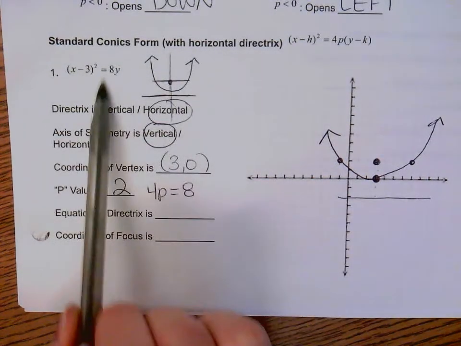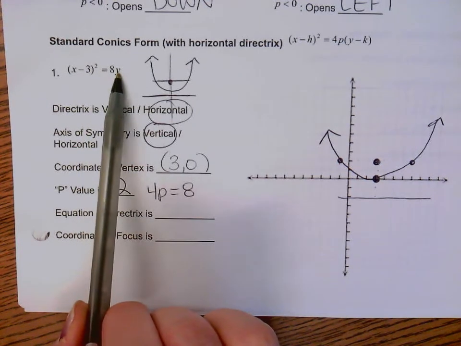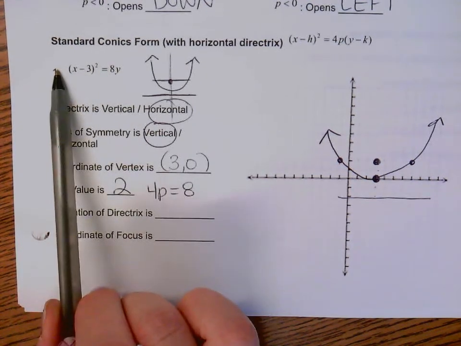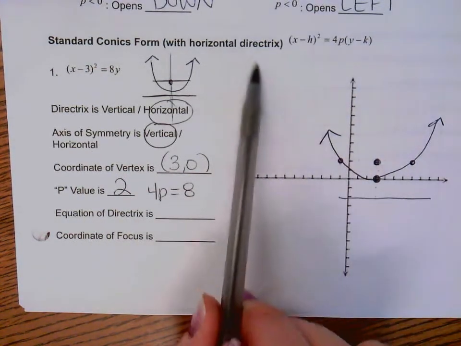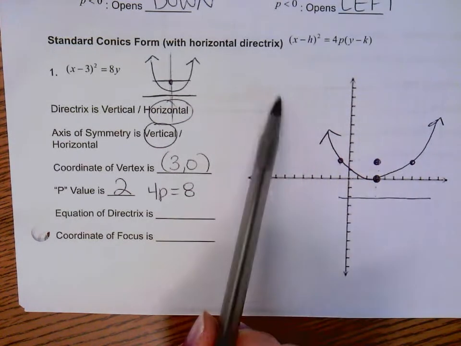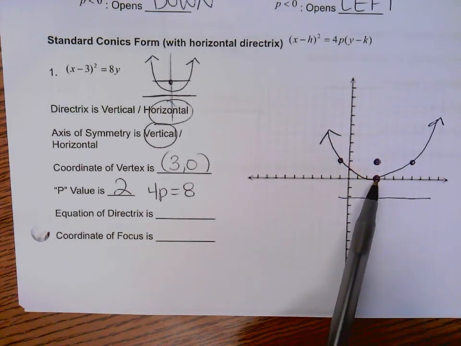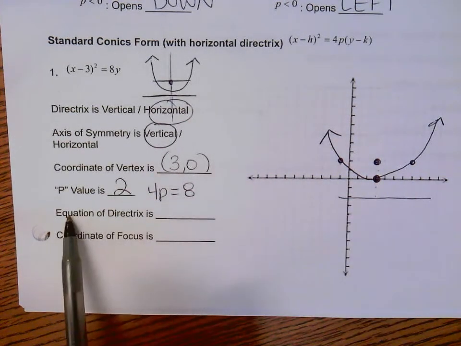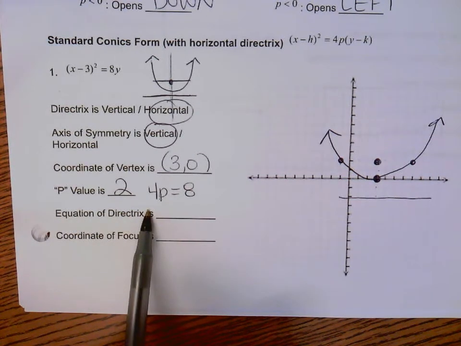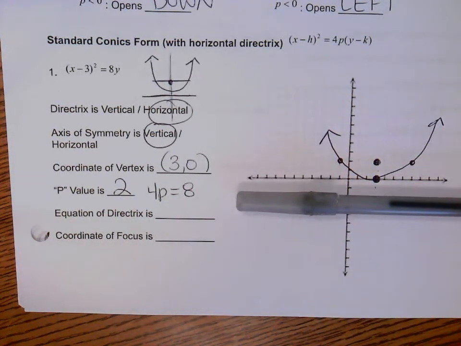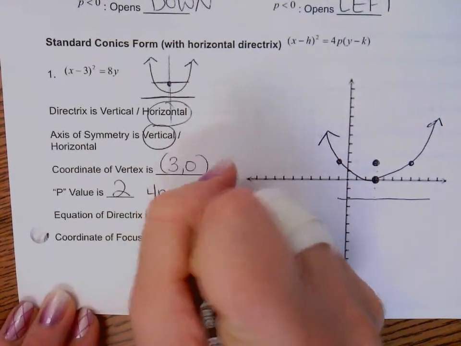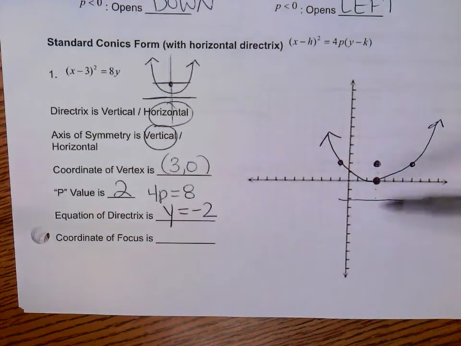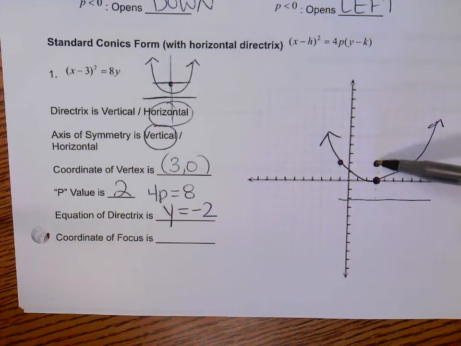If you converted this into standard form though, it would be y equals 1/8 (x minus 3) squared. This is a very wide, less steep parabola, right? But its vertex is at (3, 0). All right, so what's the equation of my directrix? What's the equation of this horizontal line? It's at y equals -2, right? Y equals -2, and my focus is (3, 2).